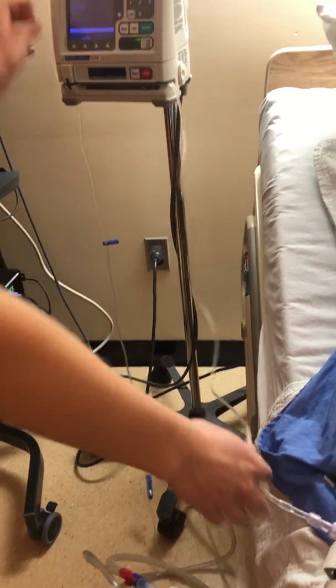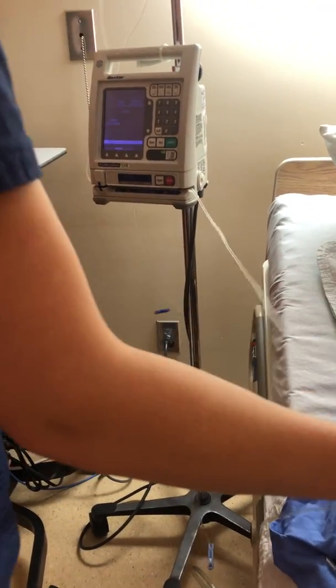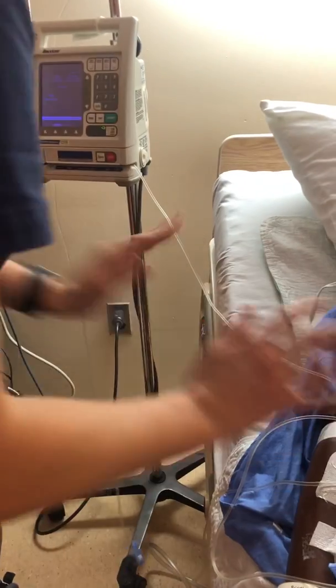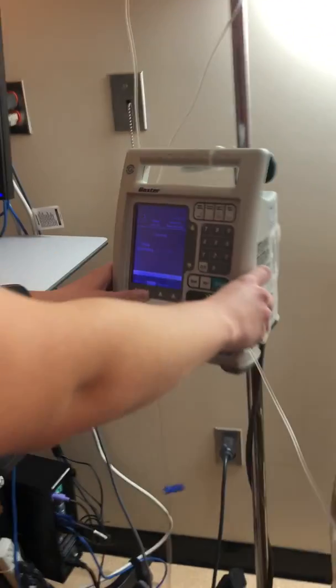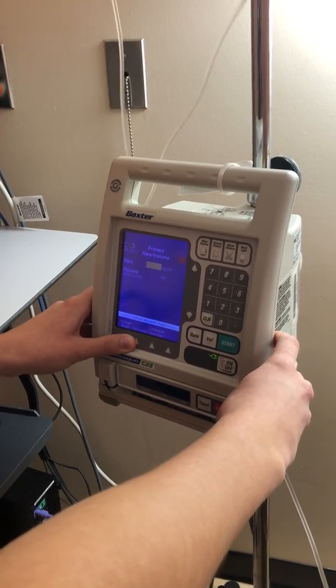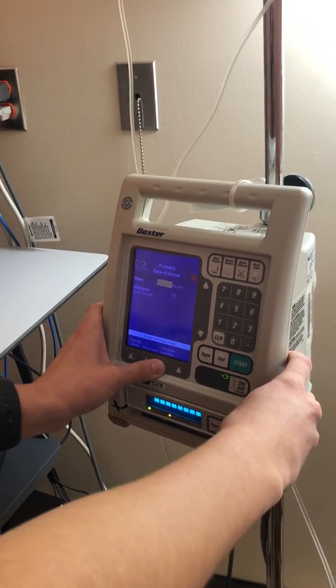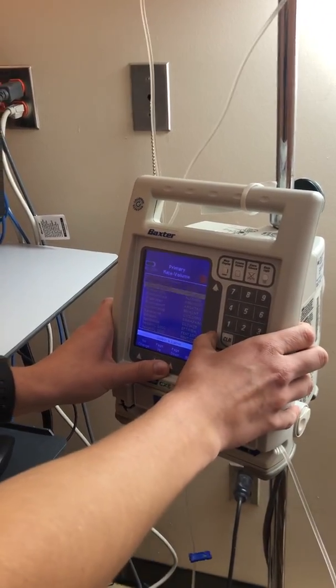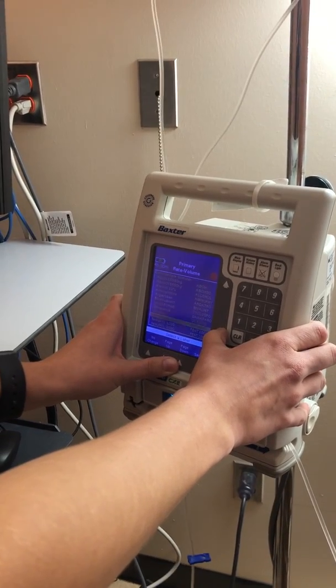So now I'm going to put this into the pump here. Sorry, Bryson, I'm just going to put the tubing on your arm there. So we're going to go to the primary here. We're going to go into Colleague Guardian and look for insulin.